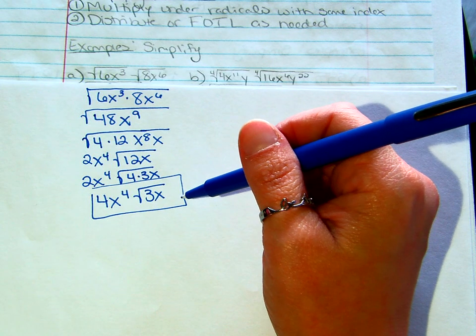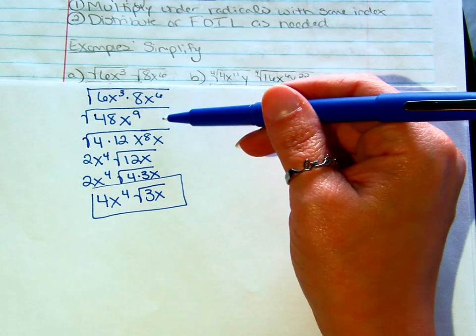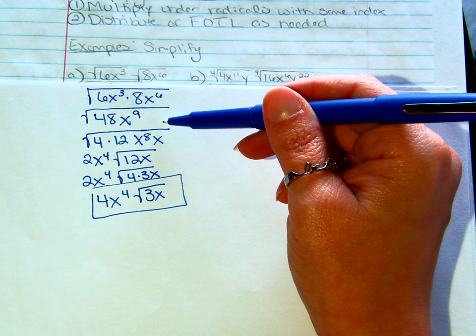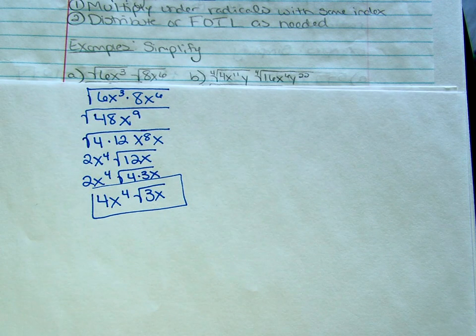Again, I'm not sure why I stopped at this step in my handwritten notes. I probably got distracted and had to answer questions or something and then came back to it. Any questions on this one? All right, let's look at the B.